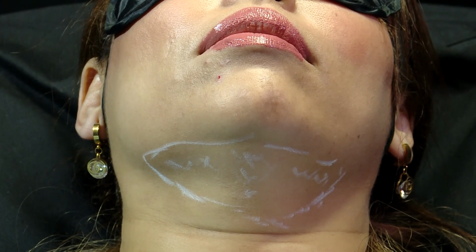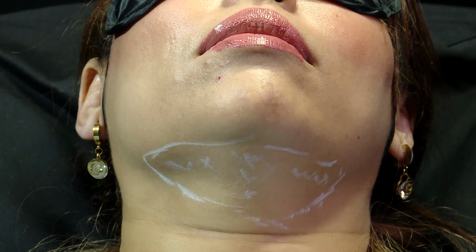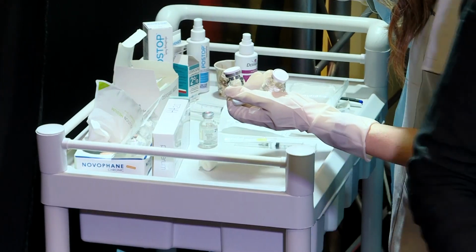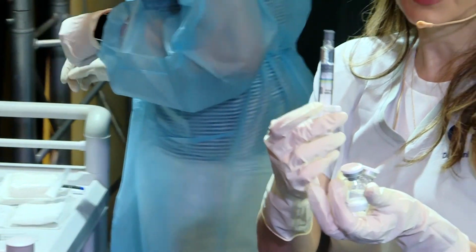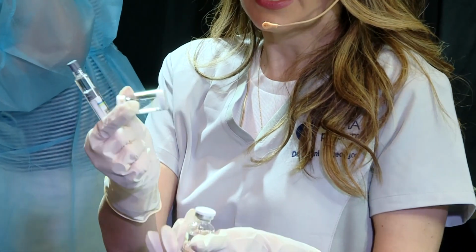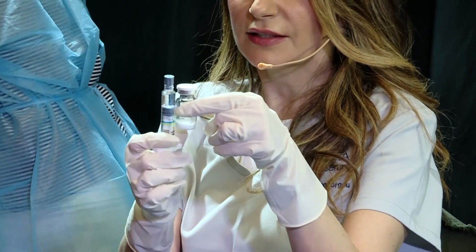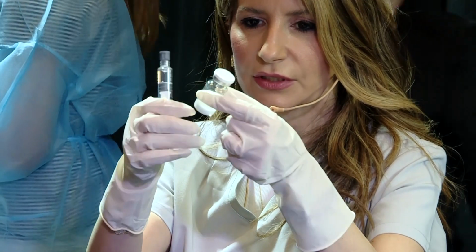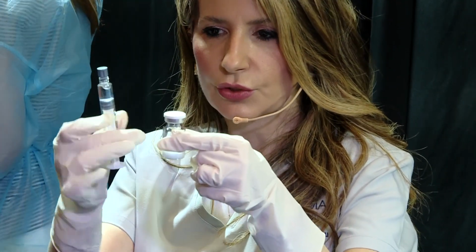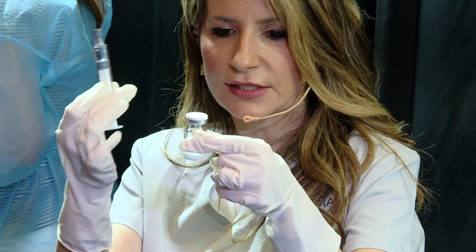So, reconstitution. In the box you will find the syringe and the enzymes. It's like Botox or Dysport or Botona or Letibo, you see? It has to be reconstituted. So you will add this volume to this vial.